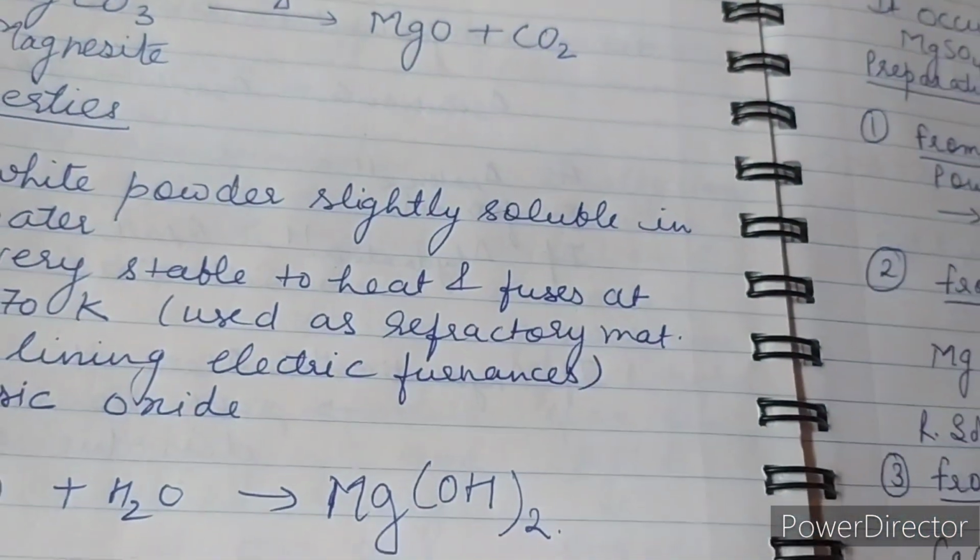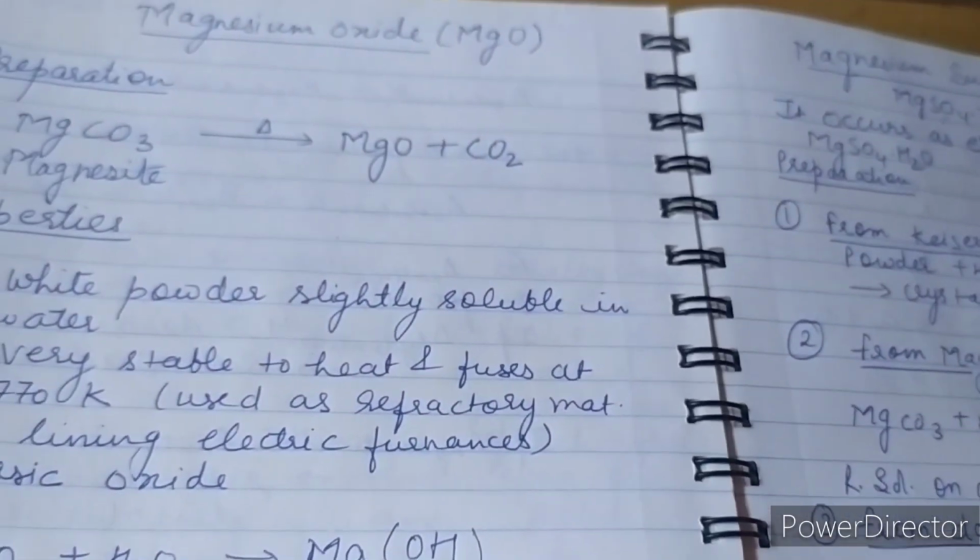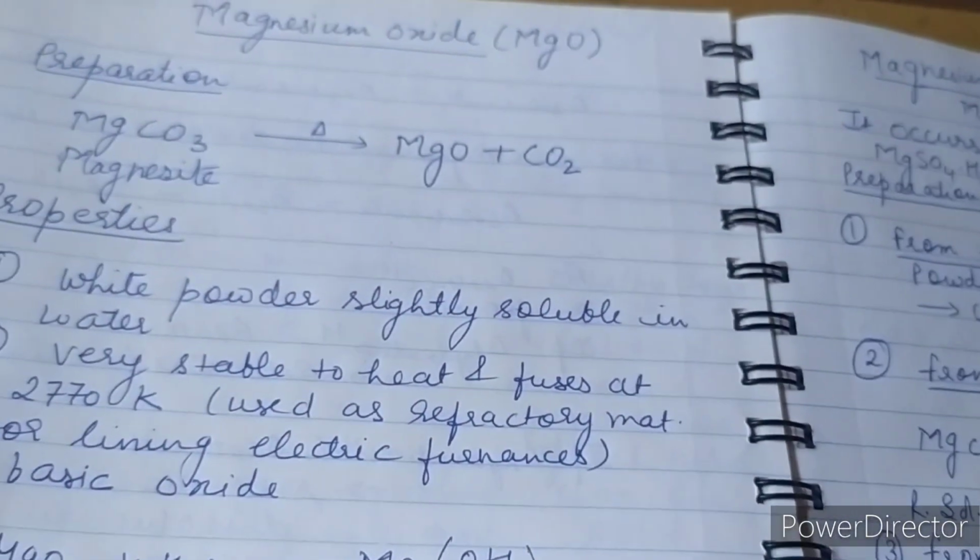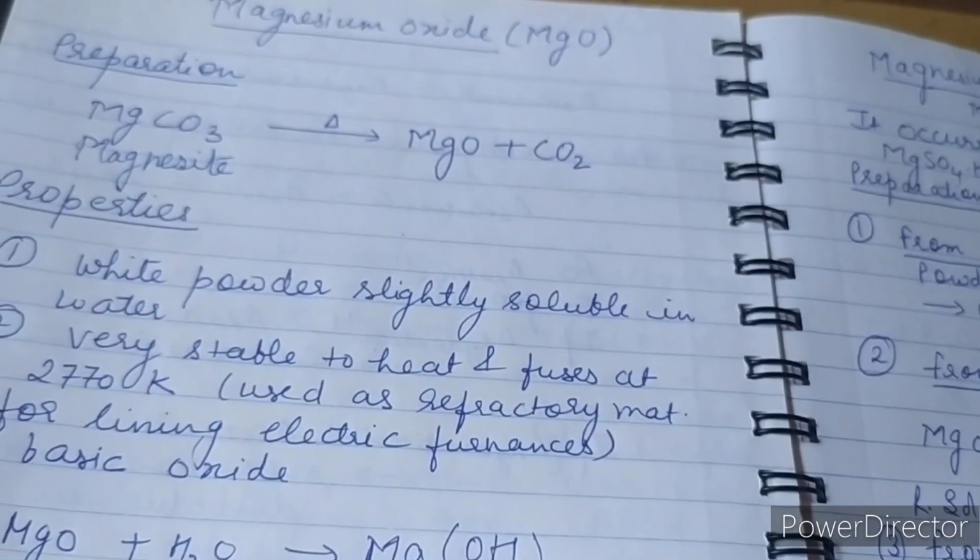These two are also frequently asked in competitions. I will come up with another interesting topic which is frequently asked in competitions.